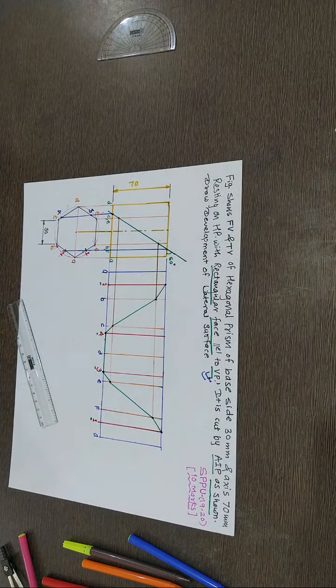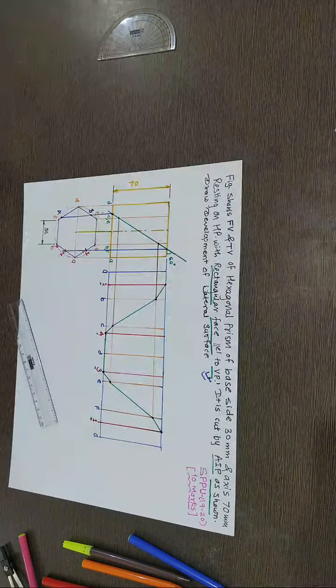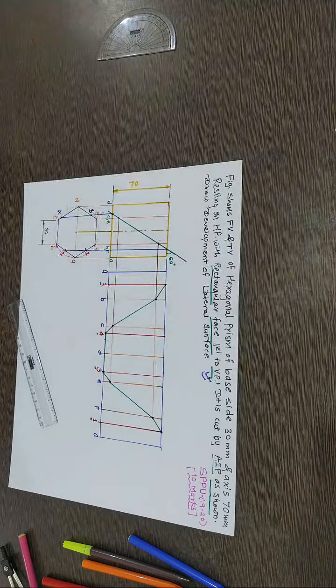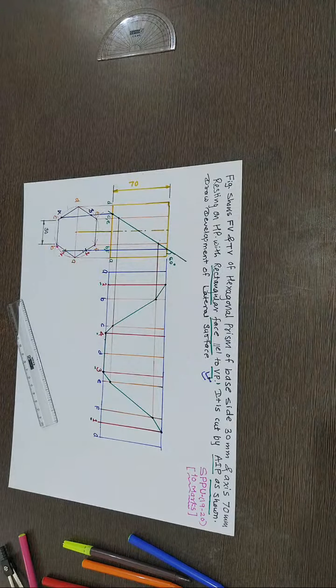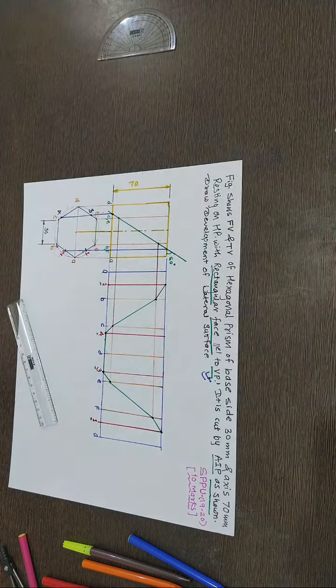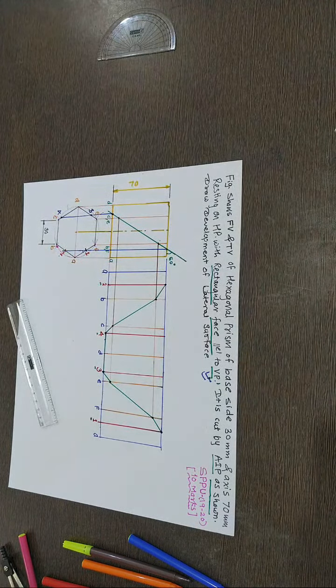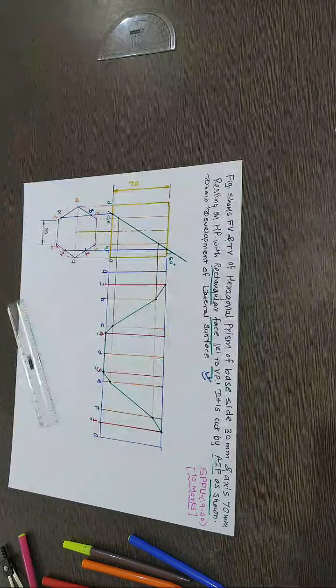So this is quite sufficient to understand the problem of development of this type; you can have any other problem in a similar fashion. So just go through it. If you have any doubt regarding this procedure, let me know in the comment section. So shall I proceed to the next problem?